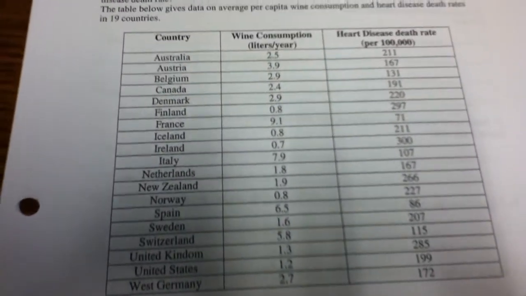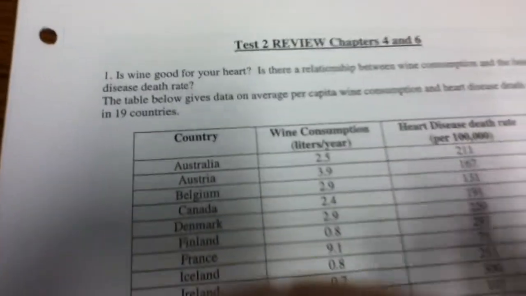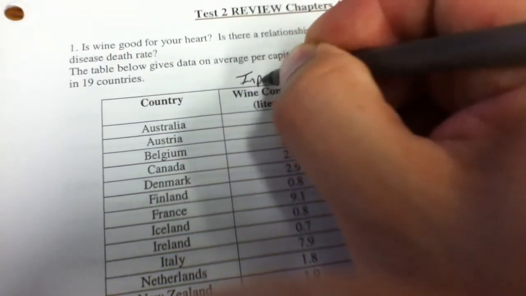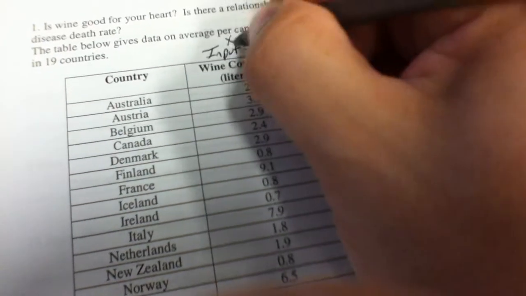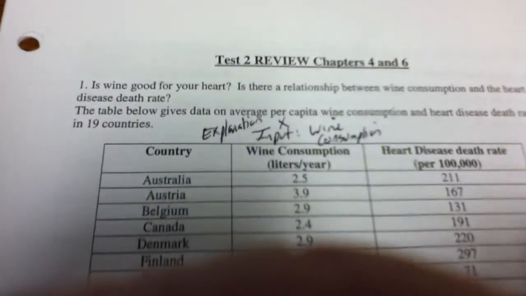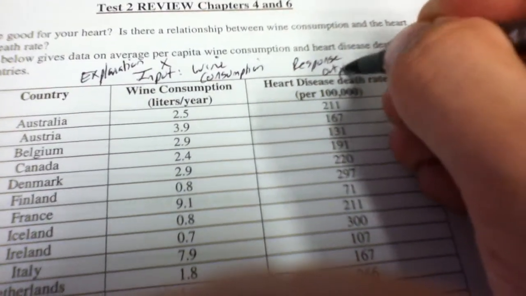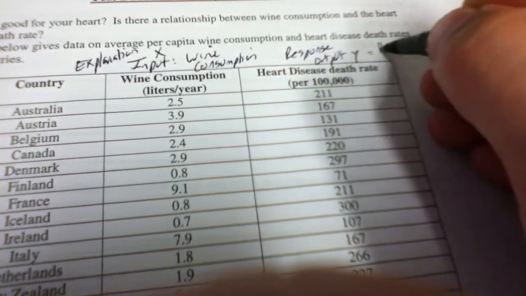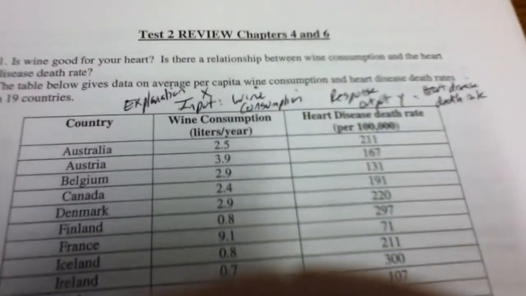Before I go to my calculator, I need to decide a few things. I need to figure out my input, and I need to figure out my output. So in this example, the input will be wine consumption. That is my X, my explanatory. How much wine you drink explains the heart disease death rate, which is my response, my output, my Y. Heart disease death rate. Okay? So that's step one. We're going to make sure what's our input and what's our output. Then we can go ahead and start sketching this out.